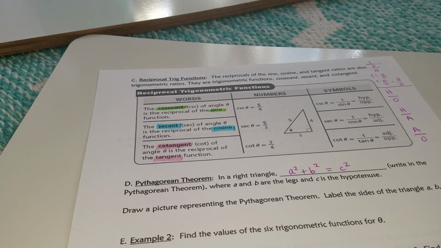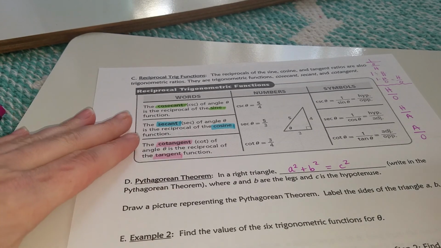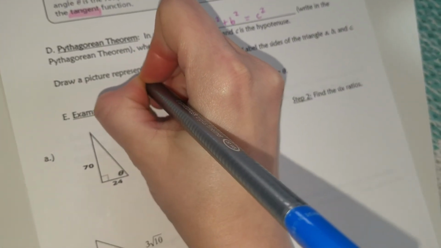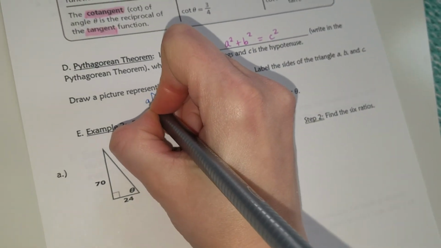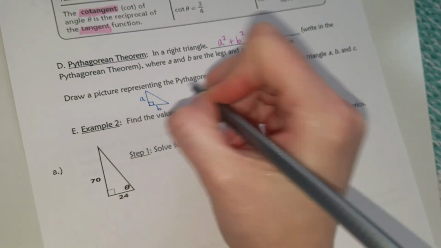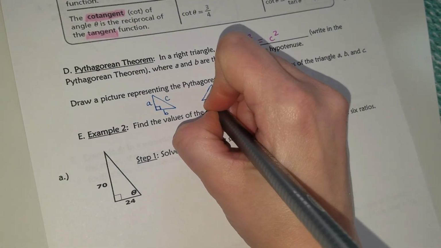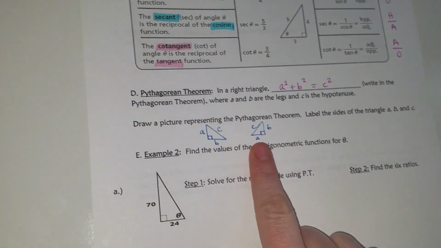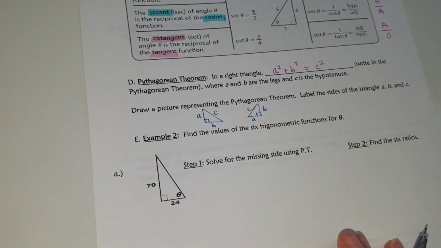So I asked you to draw a picture representing the Pythagorean theorem and to label the sides of the triangle ABC. I just wanted to make sure that you understand that it is in a right triangle, so we'd put our right angle here, and it doesn't matter if you have A and B labeled this way, or you could also have A here and B here. It's just that C has to be across from the right angle. And then we'd know that a squared plus b squared equals c squared.